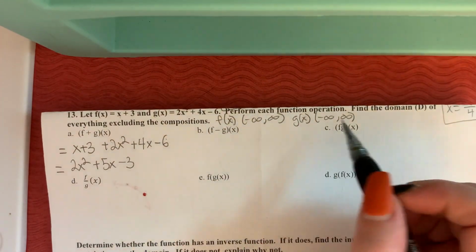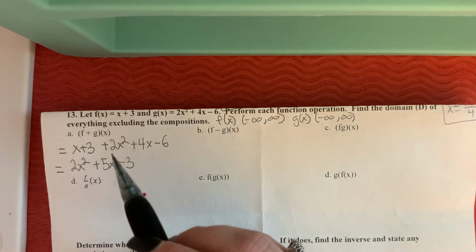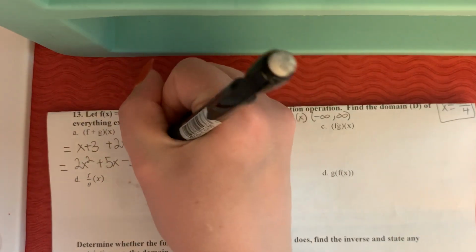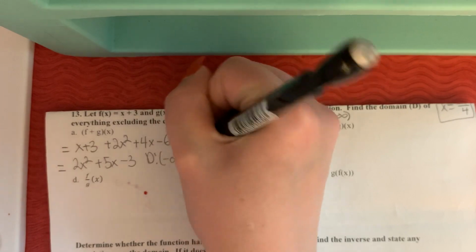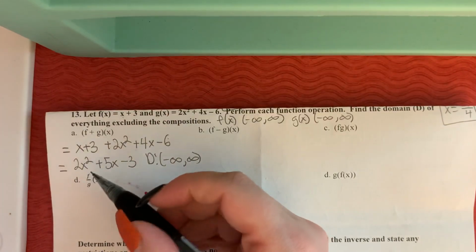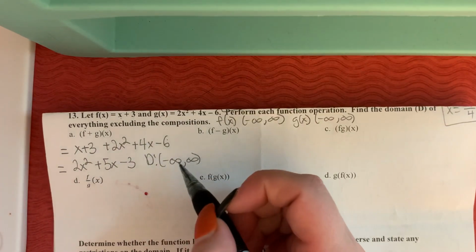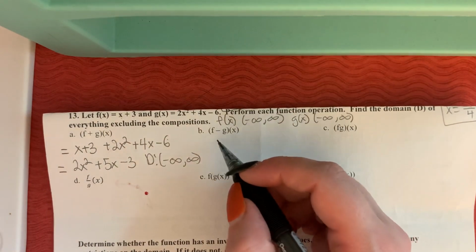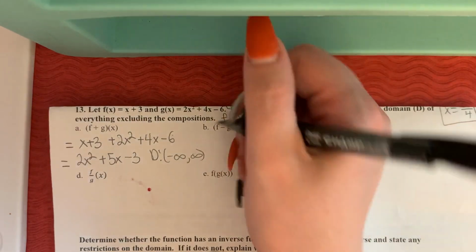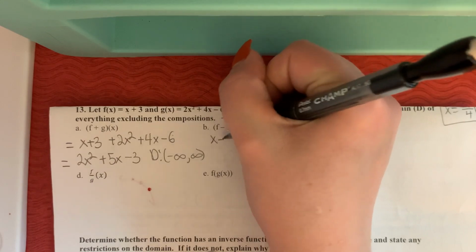So if both of these have that domain, that means that f plus g of x will have that same domain. And additionally, we can look at this function and understand, again, no radicals, no denominators, nothing like that, so my domain is solid.